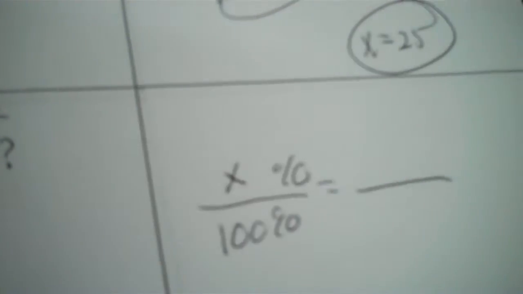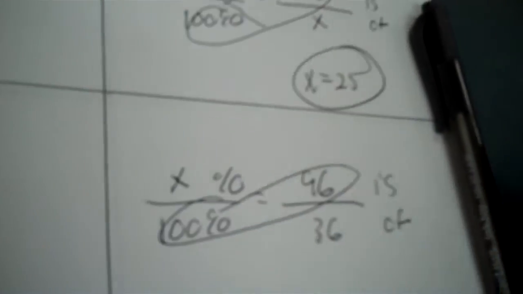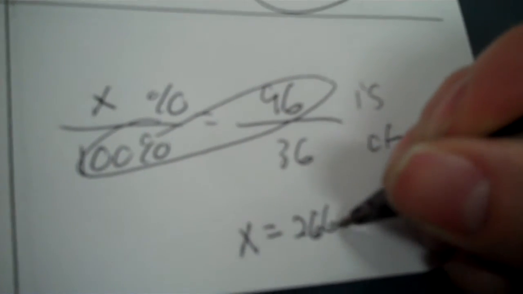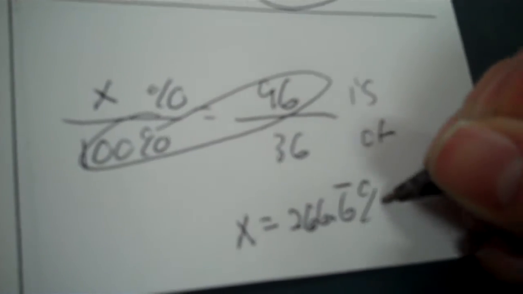Okay, what percent of 36 is 96? So this time what I'm missing is my percent, so that's what I don't have. After of, it says 36. I do have my is, 96. So I take 100 times 96 and divide that by 36. 266.6 repeating. Now you can get percents that are higher than 100, and that's okay.